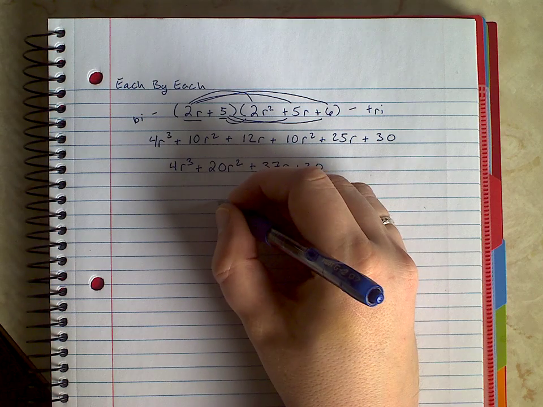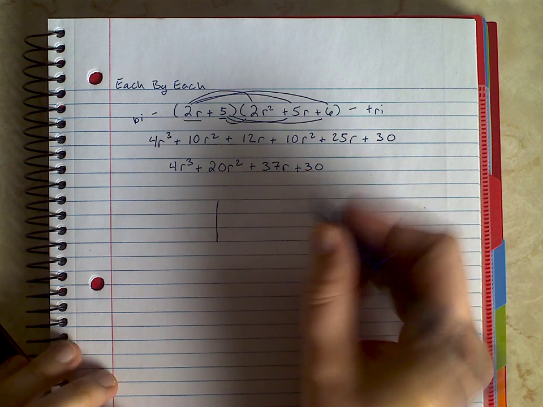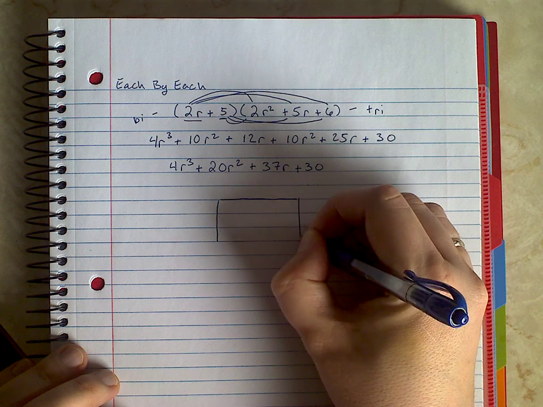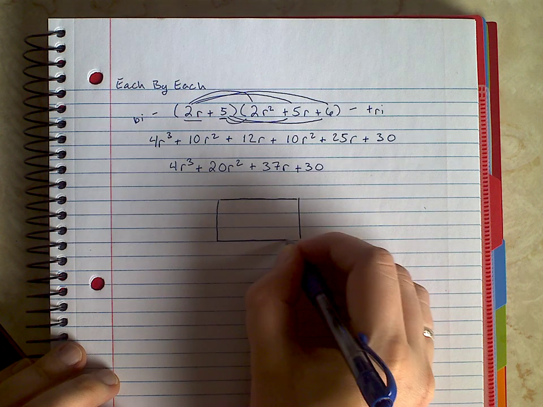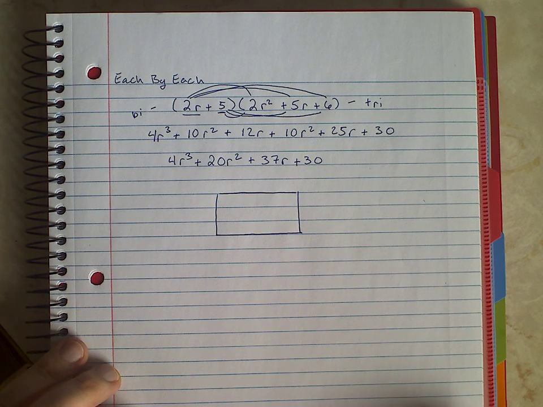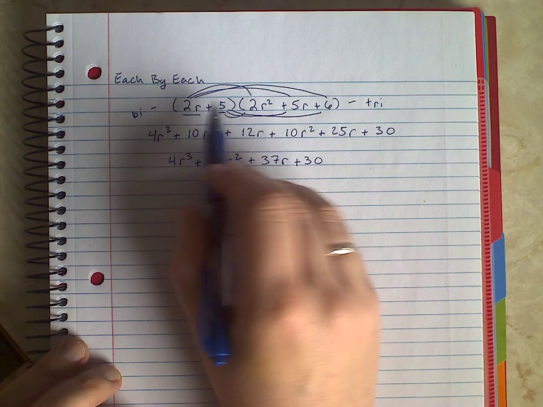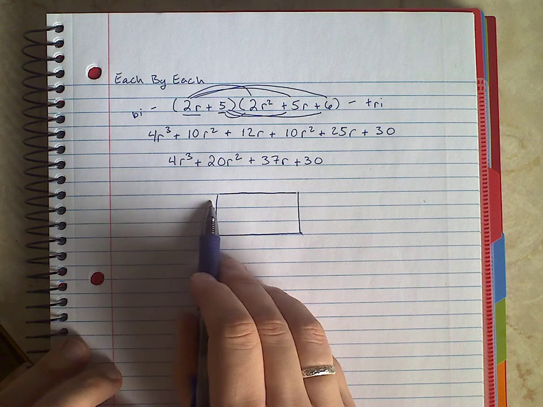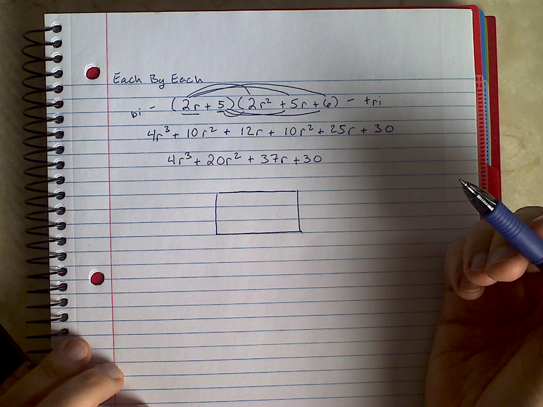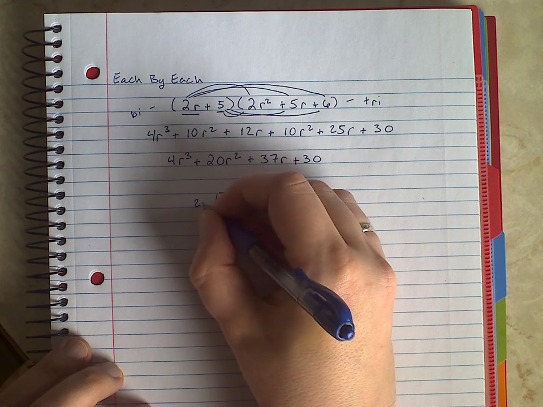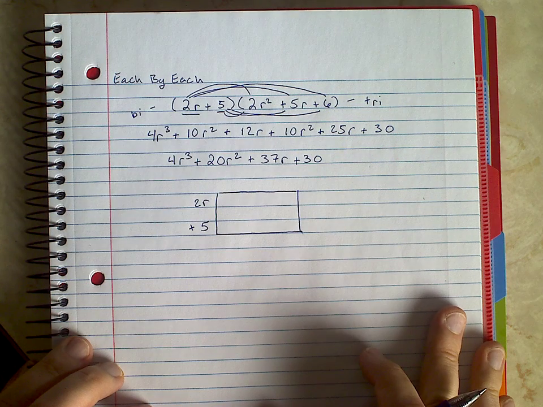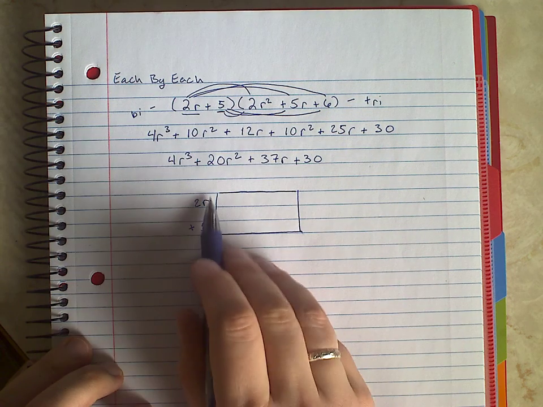This is called the box method. Do I still take notes on it? Yes, you do still have to take notes on it. This is called the box method. So I'm going to take this problem and I'm going to turn it into a rectangle. So on one side, I'm going to write 2r plus 5 as two separate terms that are going to represent the width of this box. So it's going to be 2r, and then it's going to be plus 5. And they're going to represent the width of this box.